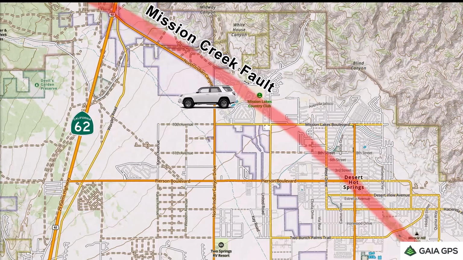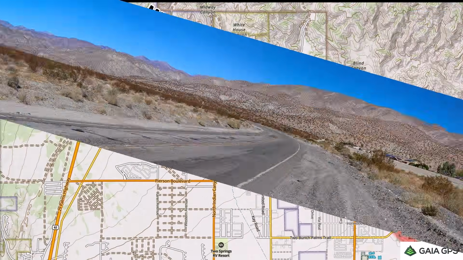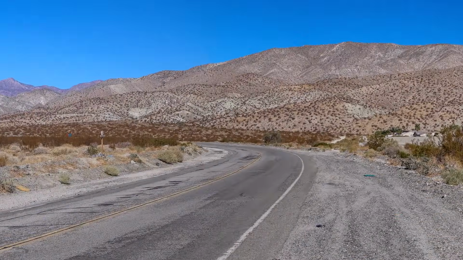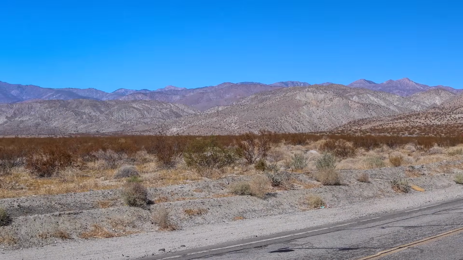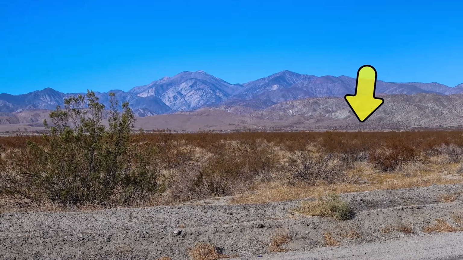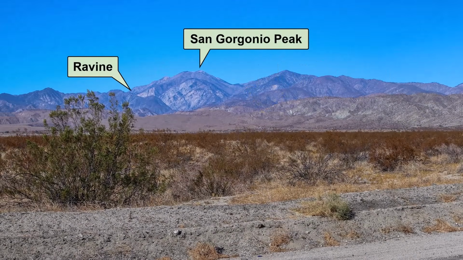Now on Indian Canyon Drive heading towards Highway 62, we parallel the fault's path here at the base of the mountains. In the distance, you can see the fault's trace here, then further here as it cuts through a ravine next to Mount San Gorgonio.